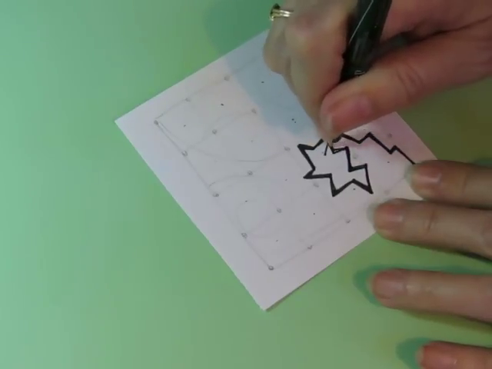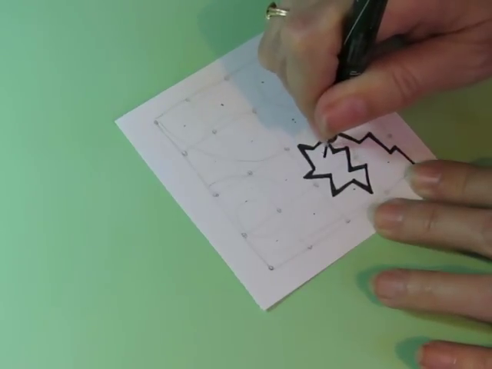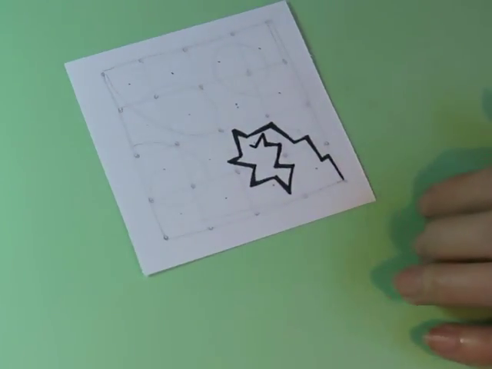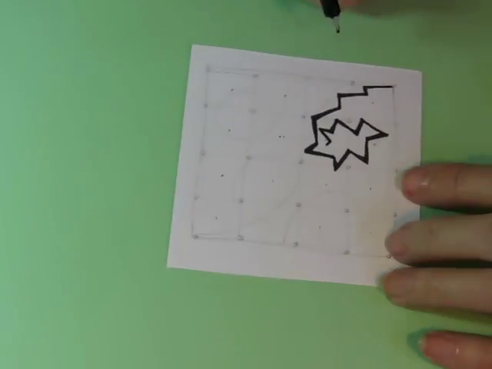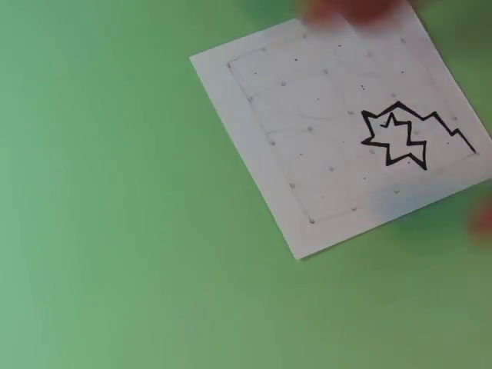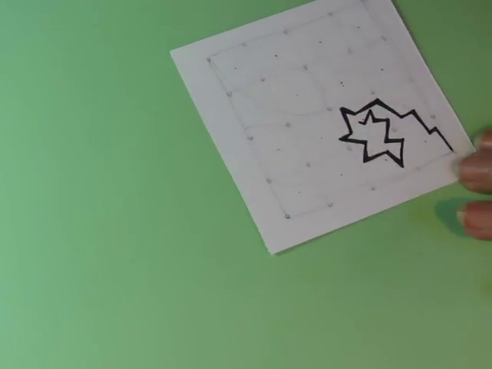Sort of cartoon-like, like that. I'm going to do that to all of them. And then I'm going to draw the pattern kind of behind that.